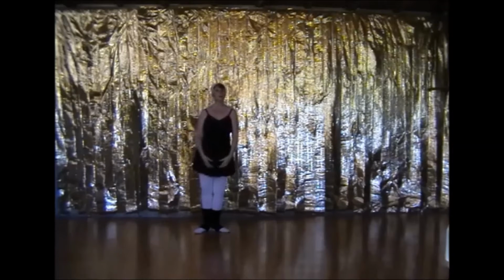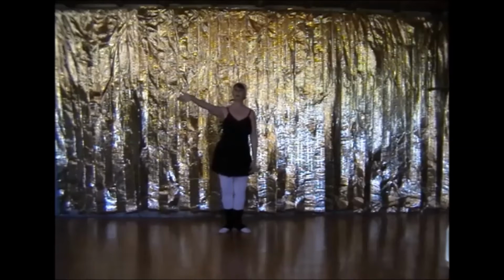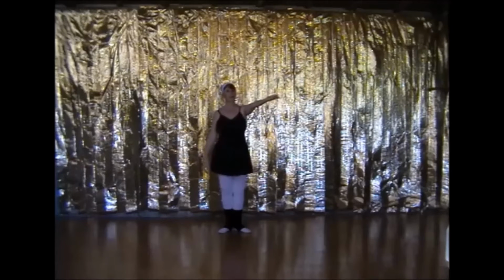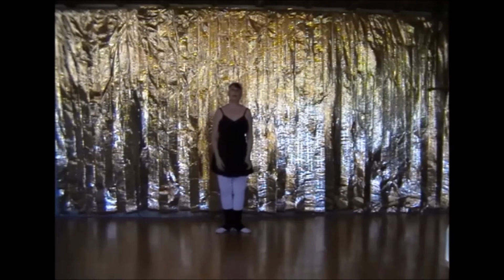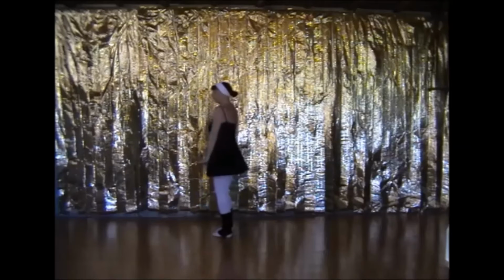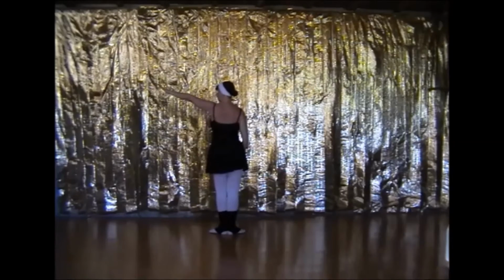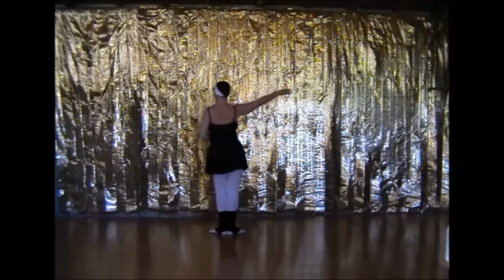Now the important thing to remember about directions in ballet is the names of the places in the room do not change regardless of which way you're facing. So for example, in dance we often say this is right diagonal front, right diagonal back, left diagonal front, left diagonal back. Those names never change. If I'm facing this way, that would still be the right diagonal back, even though this is my right hand.